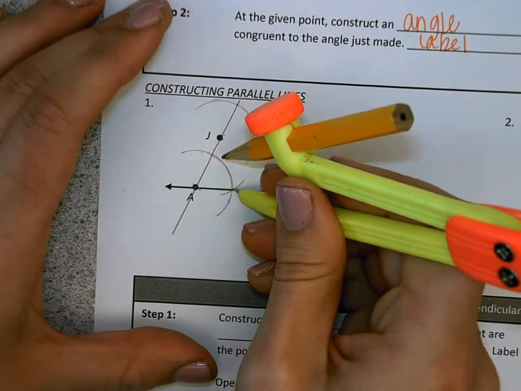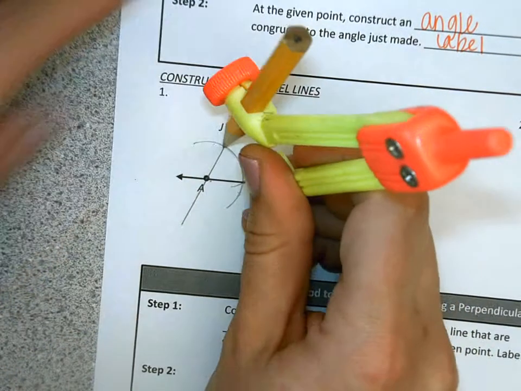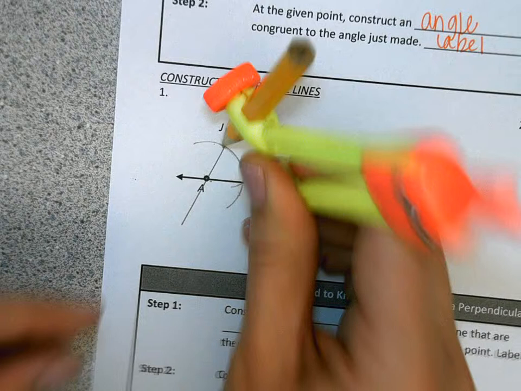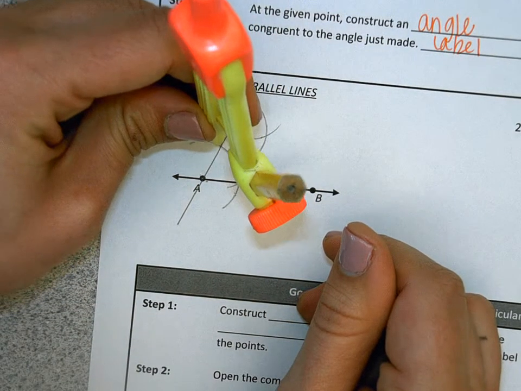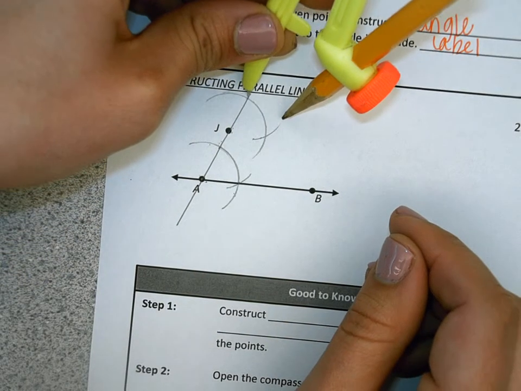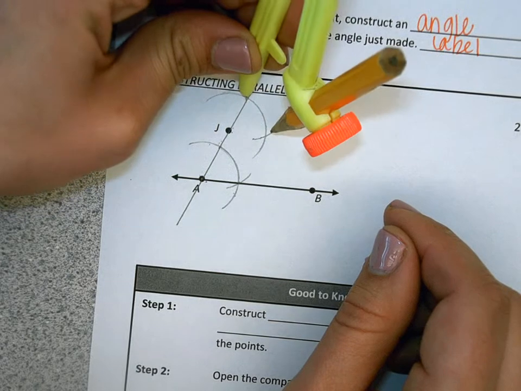So I measured from the intersection point to the other intersection point, and I made a mark there just so that it mirrors what I'm looking for, and then all I did was slide it up to the second intersection point and made the exact same arc.